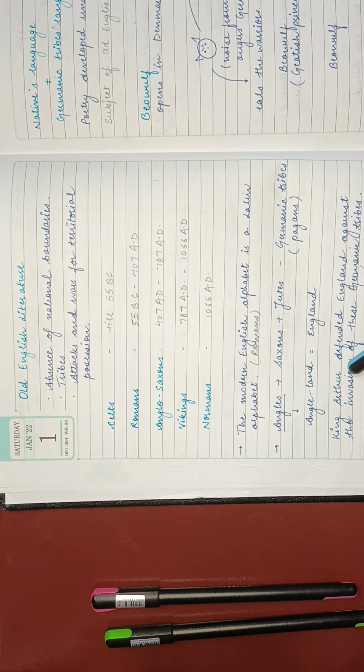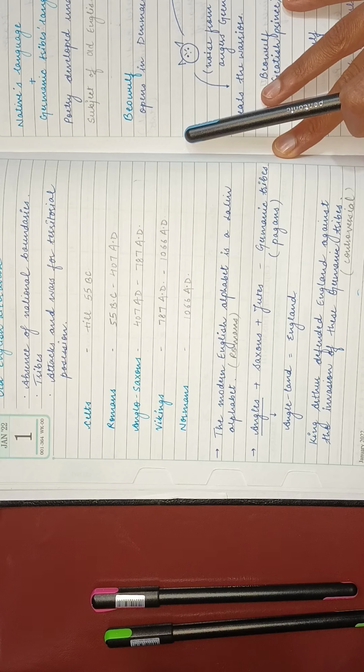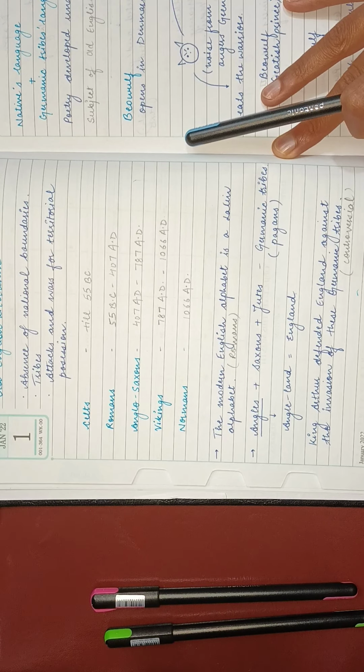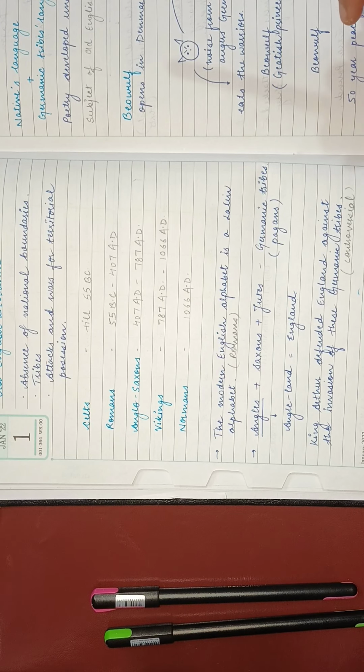Now, King Arthur. Now, this is a very prominent figure in the Old English literature and in the Middle English literature. We'll talk about him. But if you have a brief idea about who King Arthur was and his knights of the Round Table, you know, this has always been a matter of contest whether King Arthur was a real personality or was he a fictitious character. Now, this, of course, as I said, is contested.